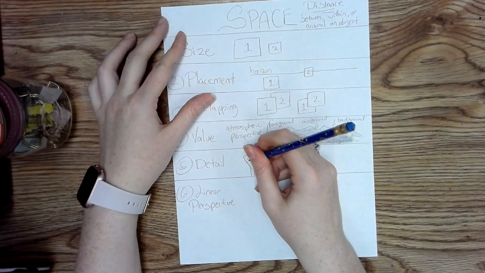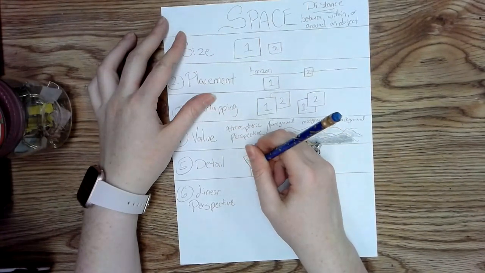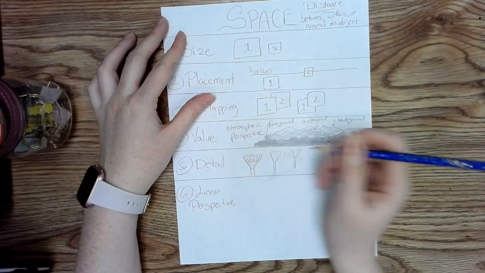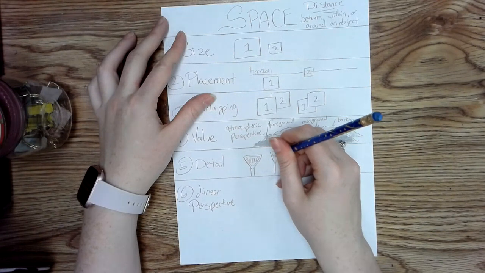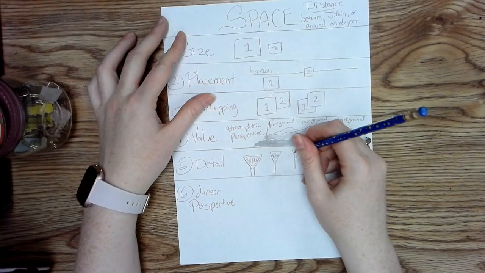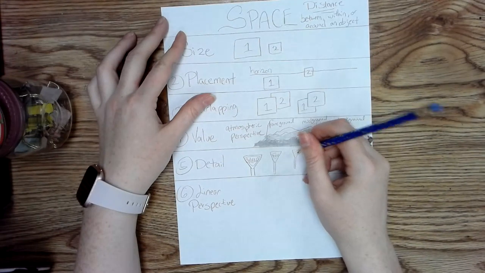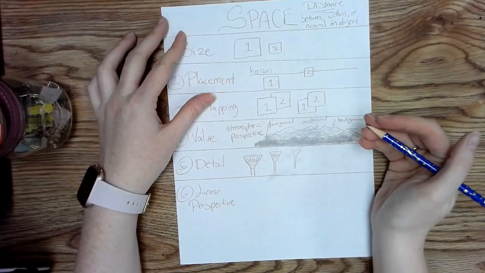Now, the one closest to me will be very easy to read. The one that's in the midground, you probably could guess what it says, but it's harder to read because it's further away. And the one back here in the background, you probably can't read that at all. There's not much detail on it because it's too far away for you to see.